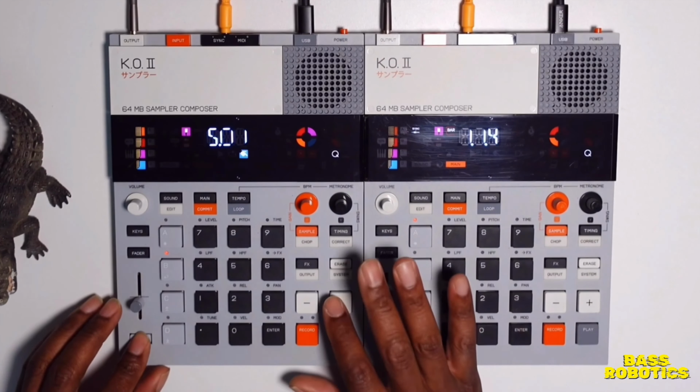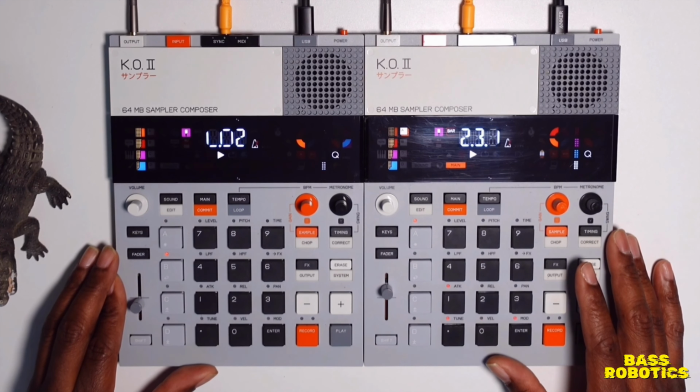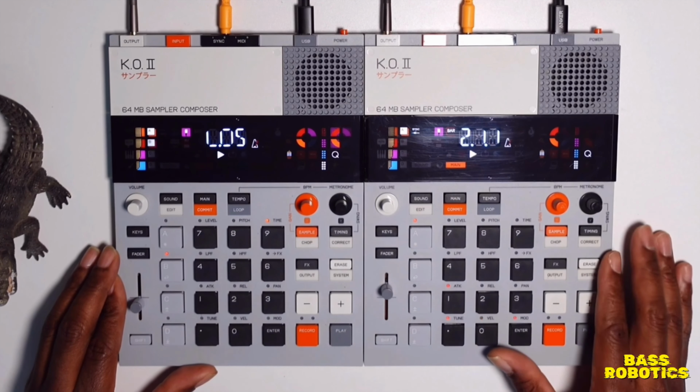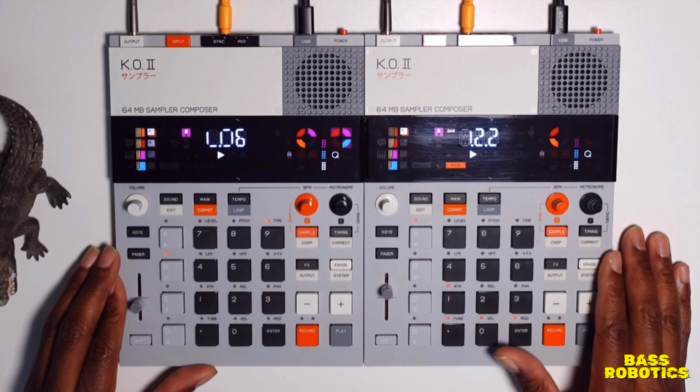So I'm going to add another list, shift A, and let's go through our scenes and see what we can add. That sounds good. So for list 7, I'm going to play scene 7. Let's see what it all sounds like together. Sounds good.